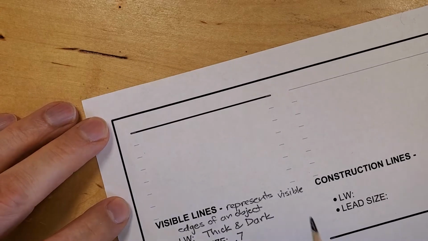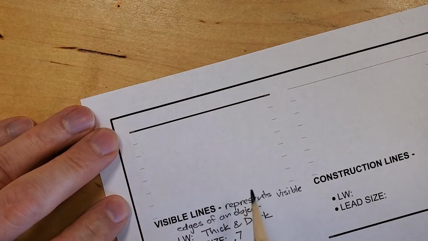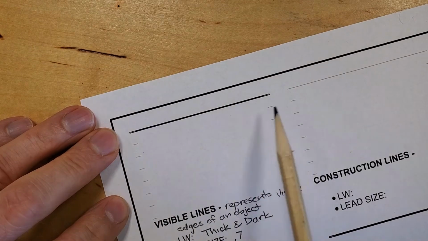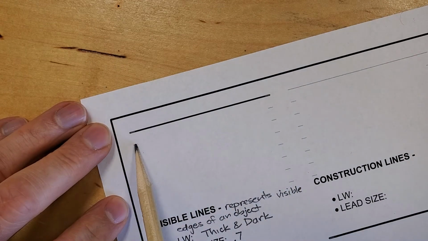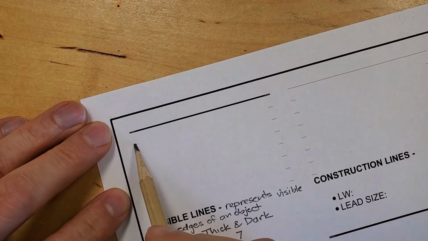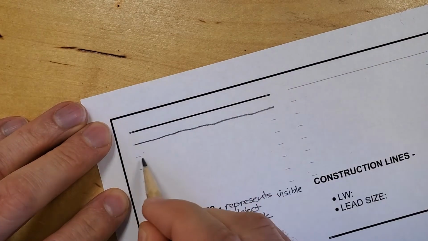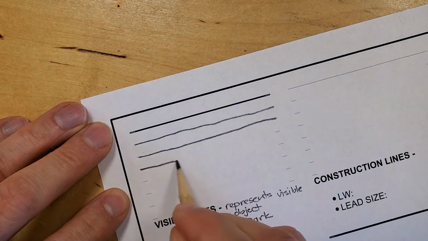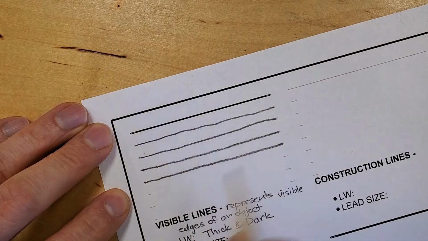If you remember when we were talking about creating horizontal lines, if you're right-handed, you start from the left and work to the right, focusing on the endpoint. If you're left-handed, you start from the right and work to the left, focusing on the left endpoint. So I will create these. This gives you some practice, right? If you focus on that endpoint, you should be able to make fairly straight lines.